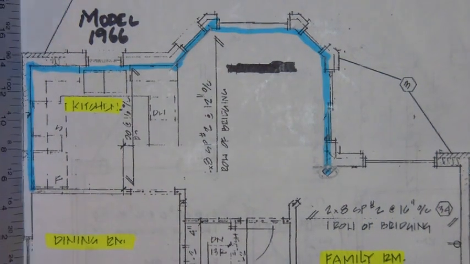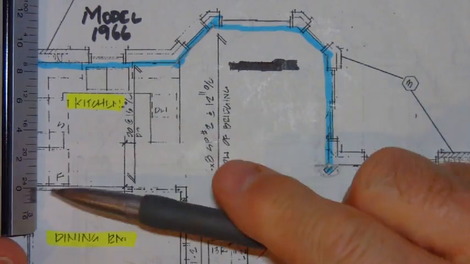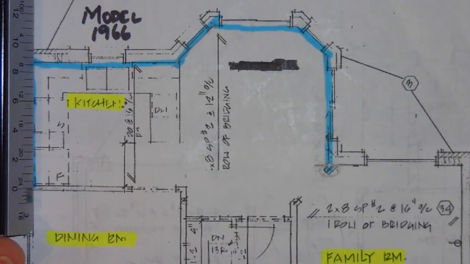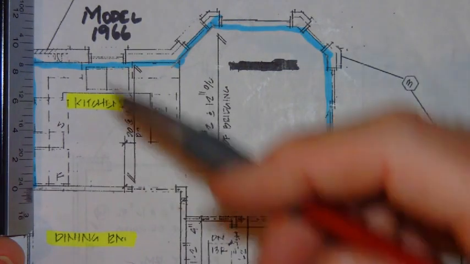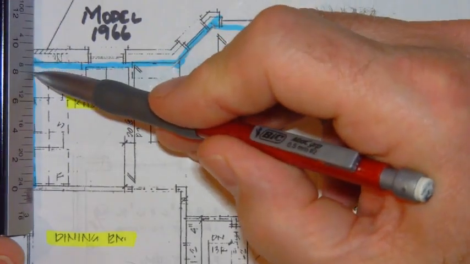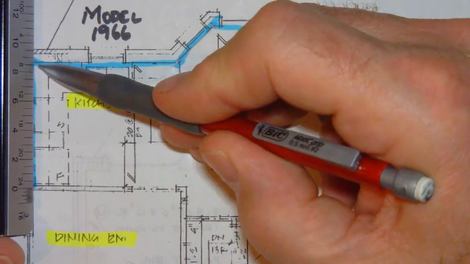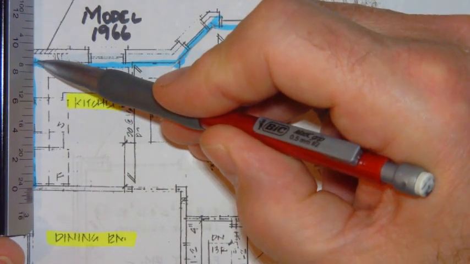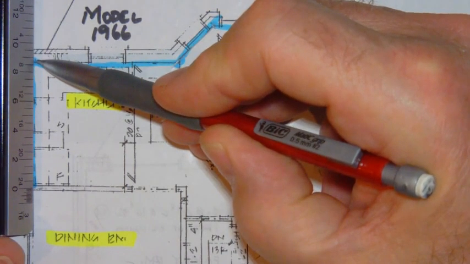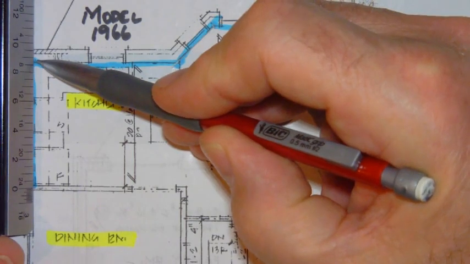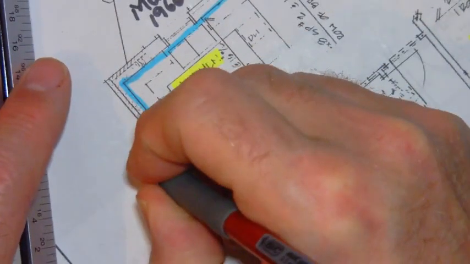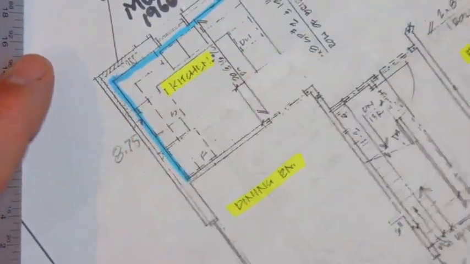So let's put our scale here. You'll notice that I'm lining up the zero at pretty much the center of that particular partition, and I'm going to read across, and we can see that we've got 8.5 feet, and we're looking at about 8 feet 8 inches. Because of that, we're going to round this up to 8.75 feet. So let's jot that down here on the drawing.